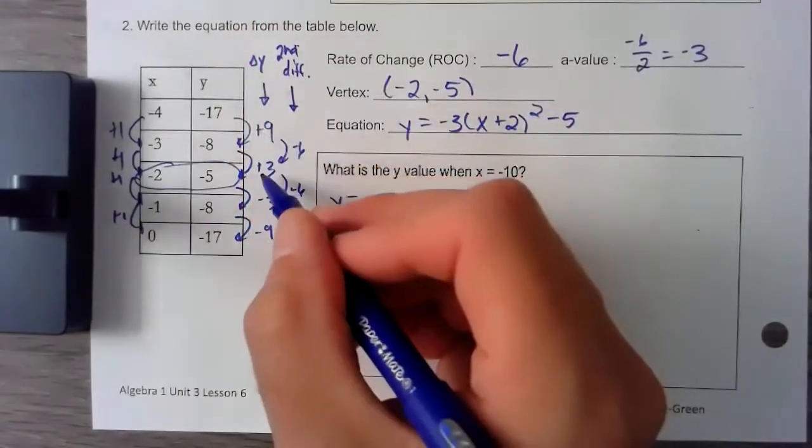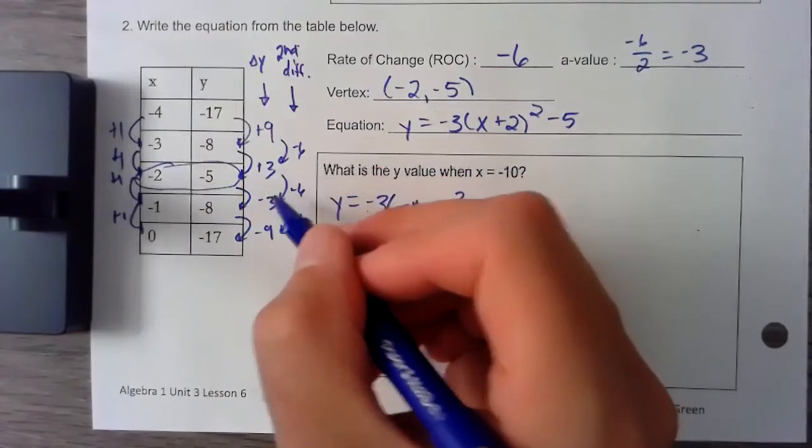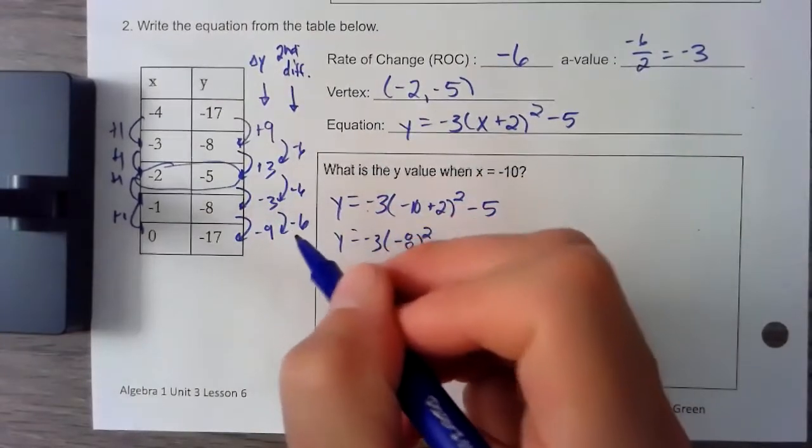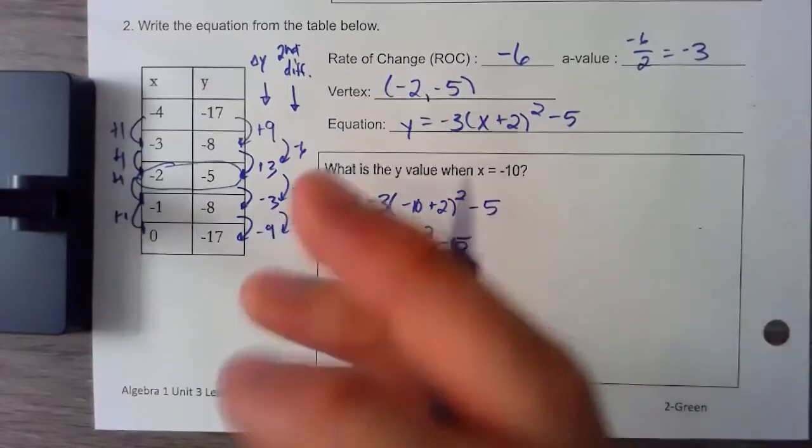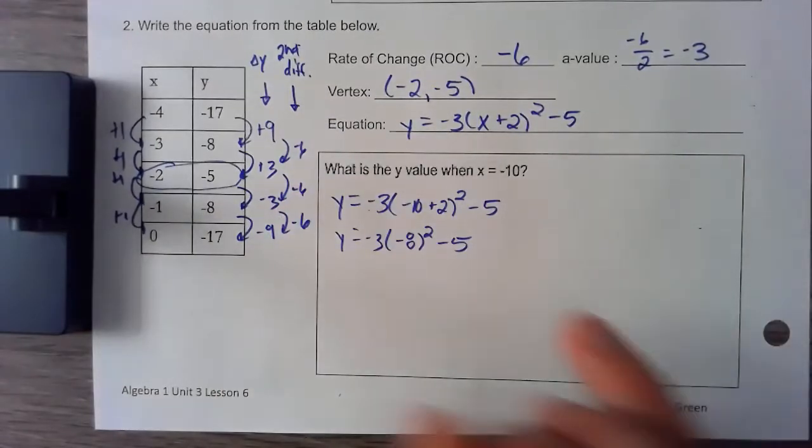is that from 9 to 3, I'm subtracting 6. From 3 to -3, also subtracting 6. And same from -3 to -9. So our second difference is constant. Now confirming that this is in fact a quadratic table.